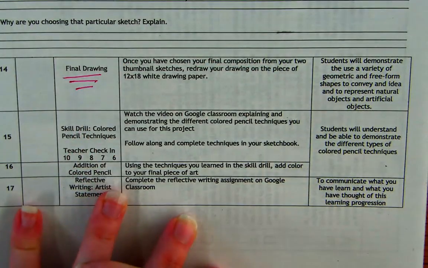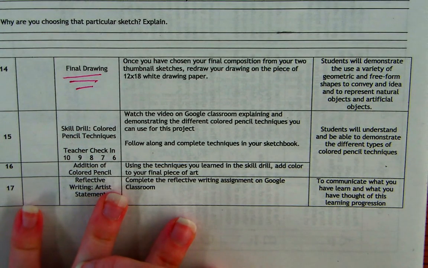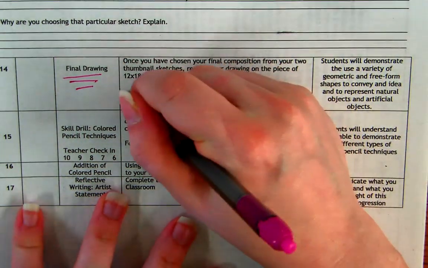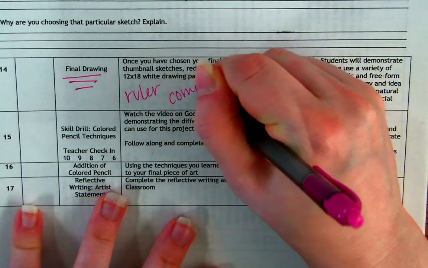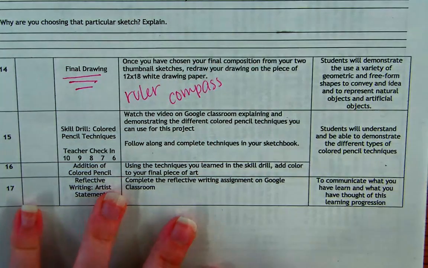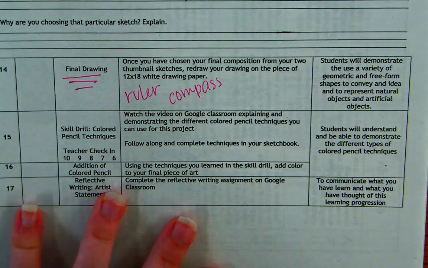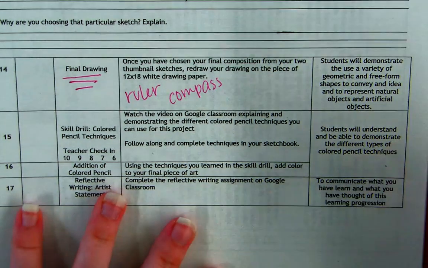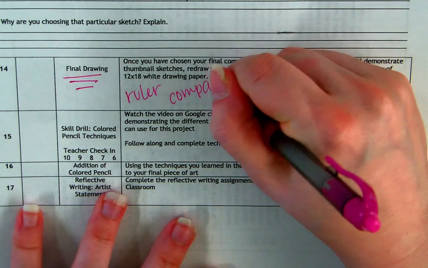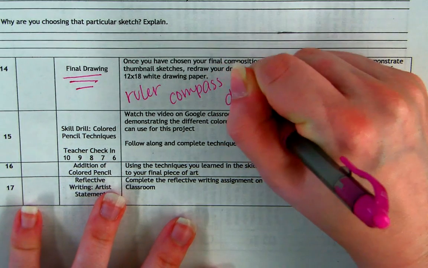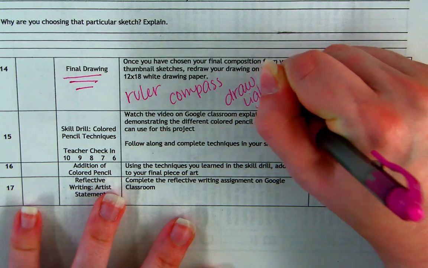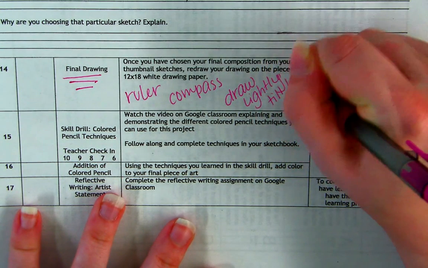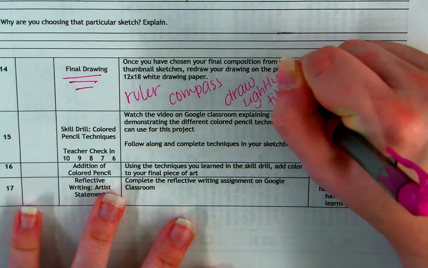This is the part where this has to be perfect. So use a ruler for straight lines. Use a compass for circles. Make your shapes look as perfect as you can get them. Draw lightly till you get it right.